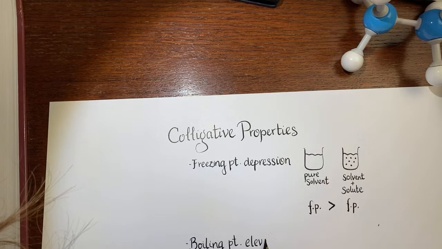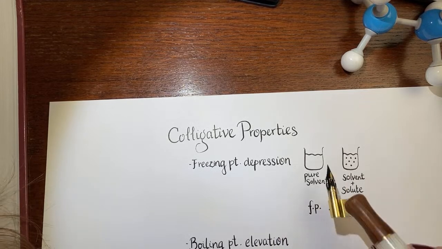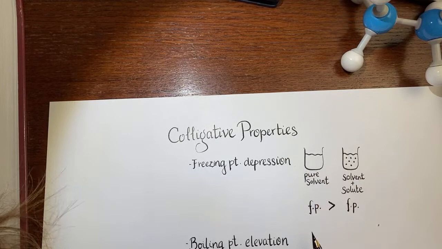So we say boiling point elevation. Because here it is the opposite. We have a pure solvent that has a boiling point.